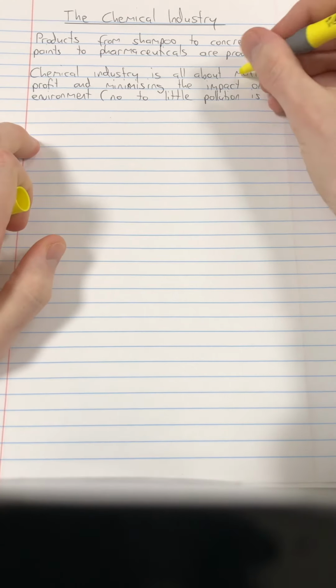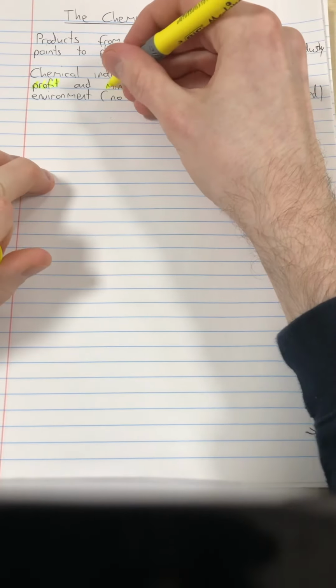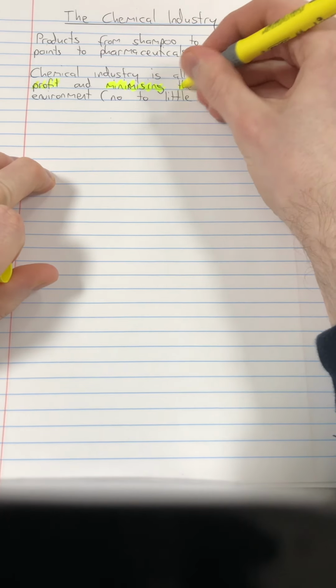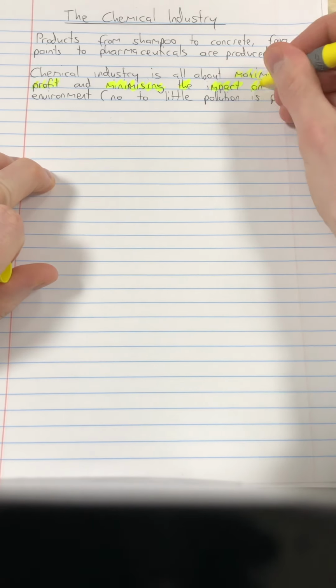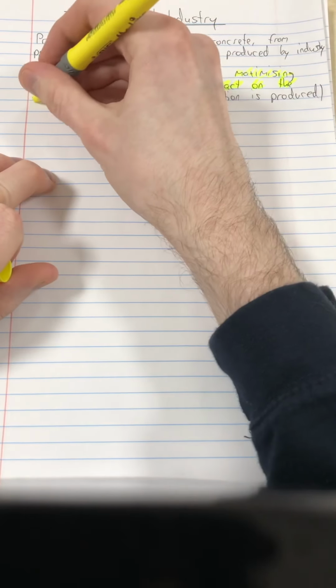So we're going to highlight those 2 points. Yeah, chemists, we're greedy, we want to make as much money as possible. Why would you create a business if you weren't making money? So maximising profit, but at the same time, we need to be careful that we're minimising the impact on the environment. Yeah, we're greedy, but we care.